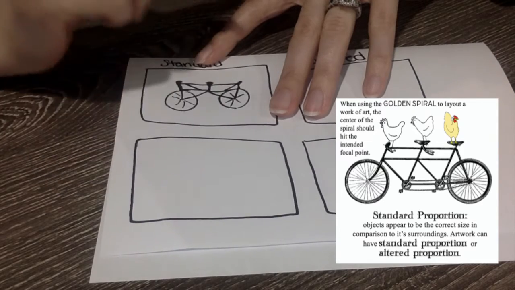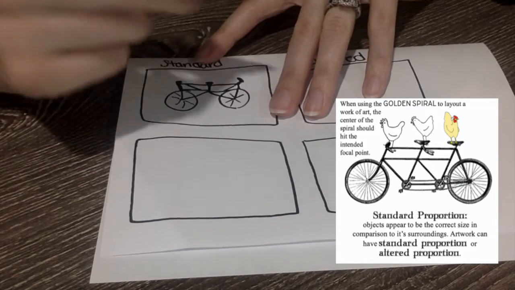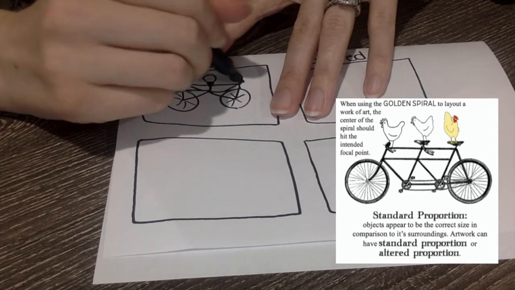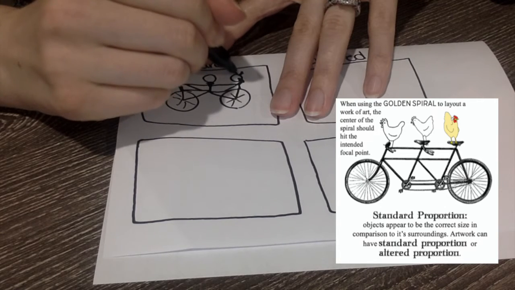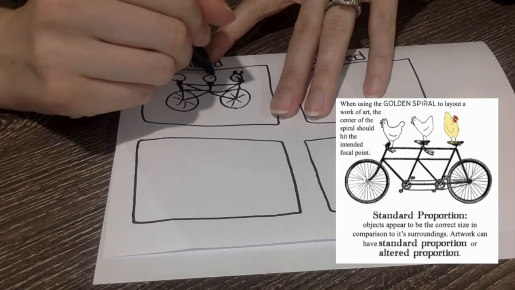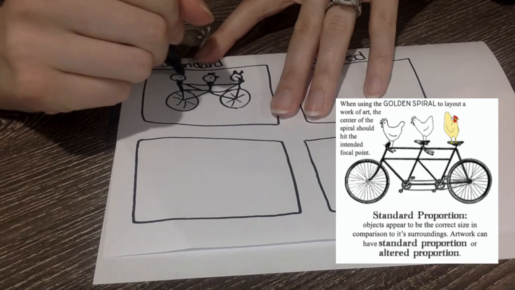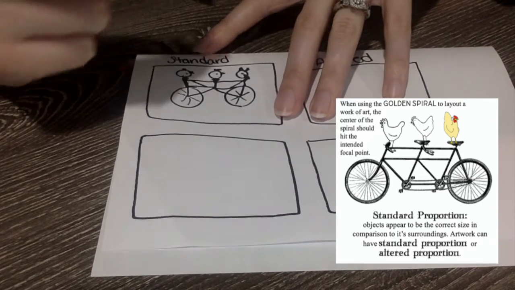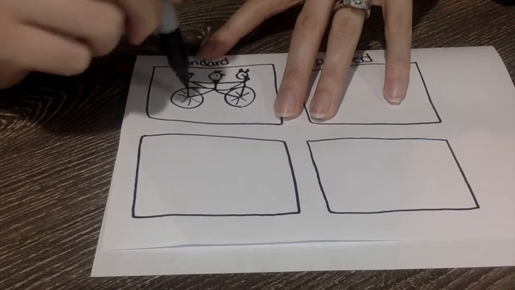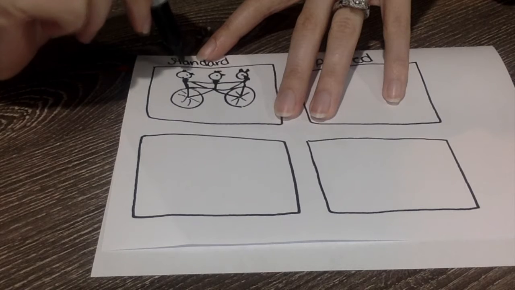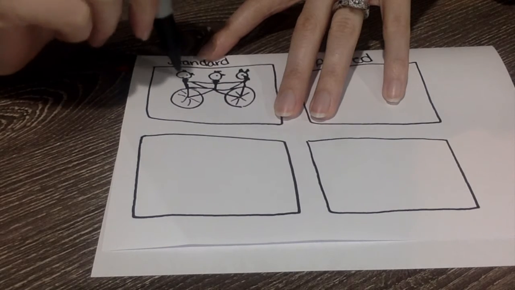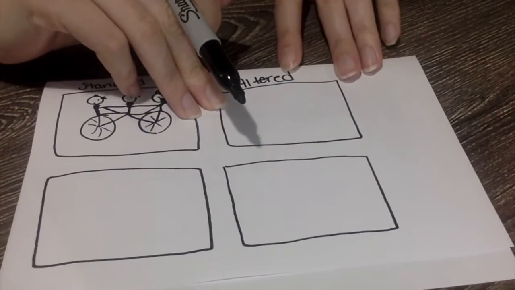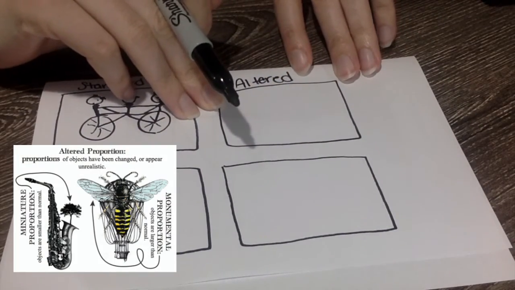There we go. Then on top of my little bicycle, they have some little chickens. Those are my 3 little chickens. And you can see how it is proportional to the bicycle. So if a chicken was actually sitting on top of a bike, it would be about that size. Now, for altered proportion, they show you a few different examples.